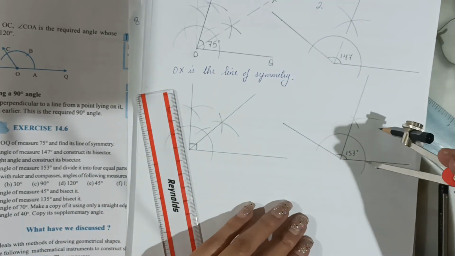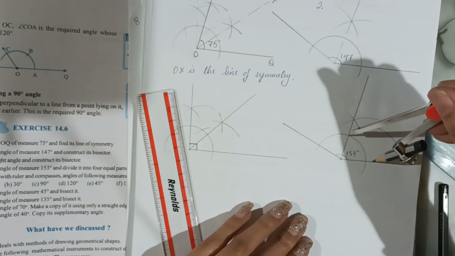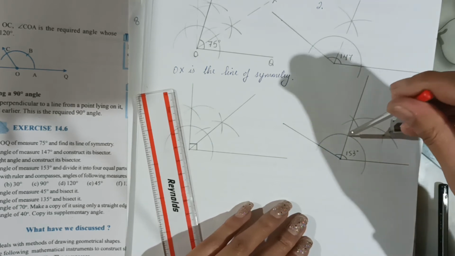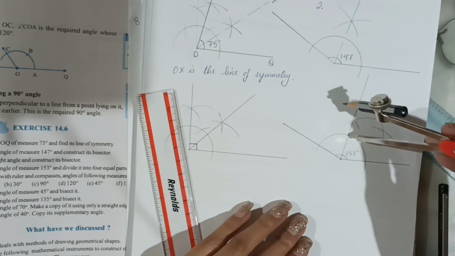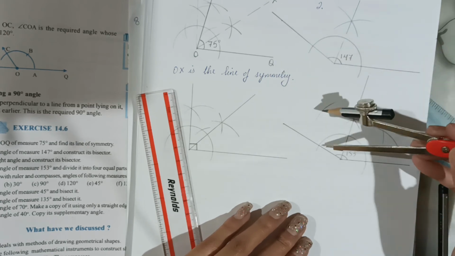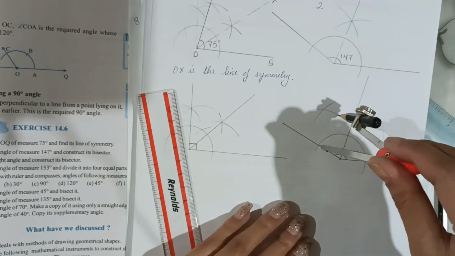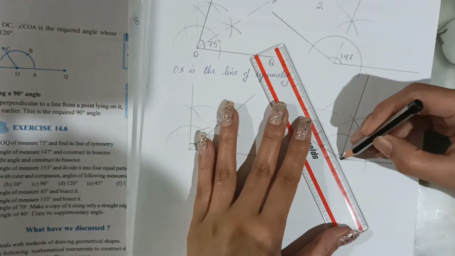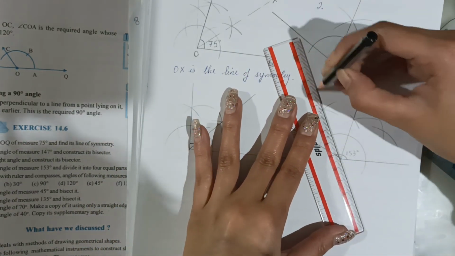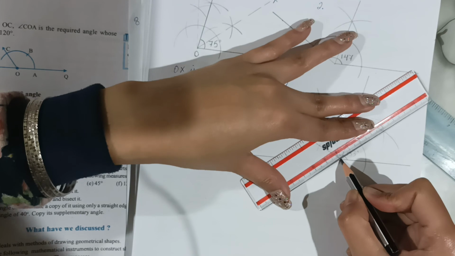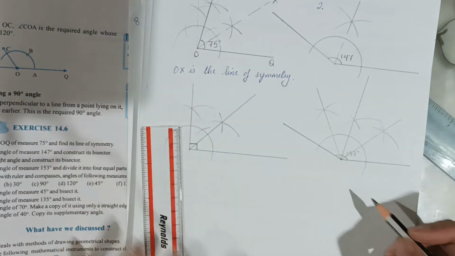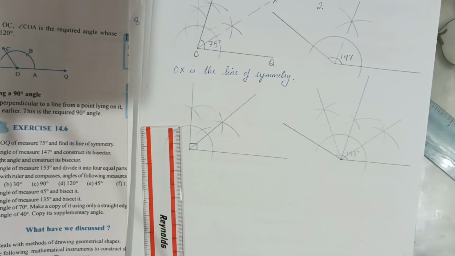Let's take this much again, and from here, again from here, and again from here. Now I will join those 2 points and this, so that I get 1, 2, 3, 4, 4 equal parts of 153 degrees.